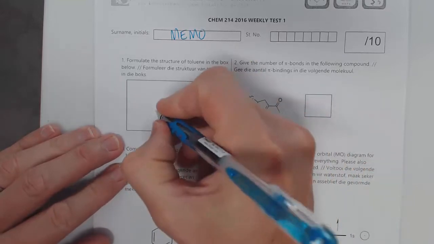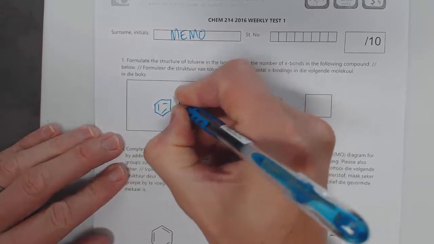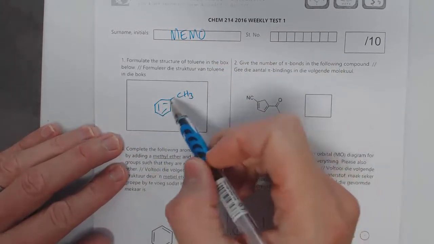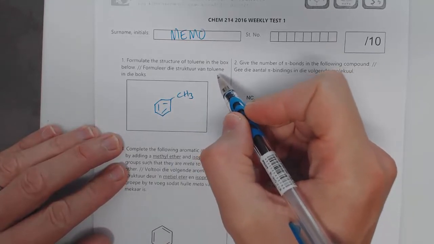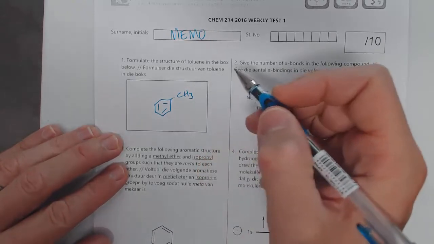This first question over here, the structure of toluene, is just one of those fundamental structures and molecules that you need to know. It's a methyl benzene. But more importantly than that, I've handed out a list of common organic solvents, and toluene is one of them, that you do need to know the structures of.